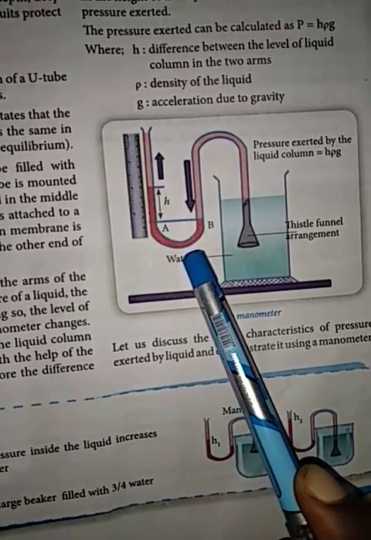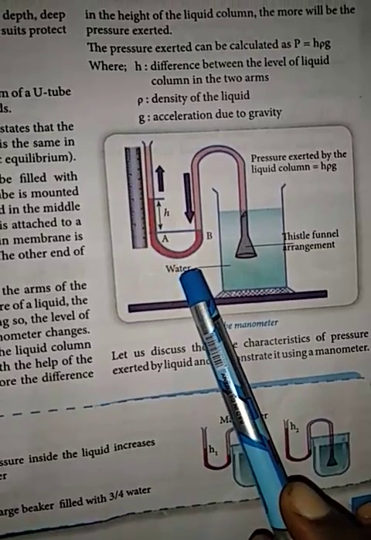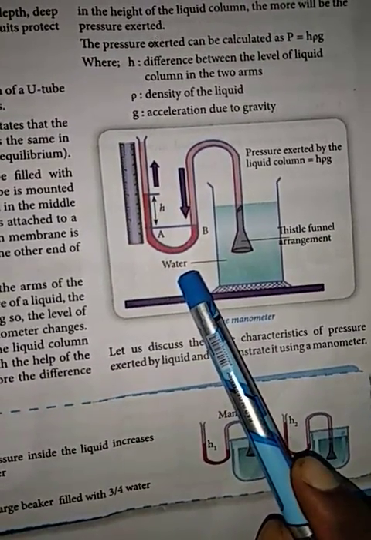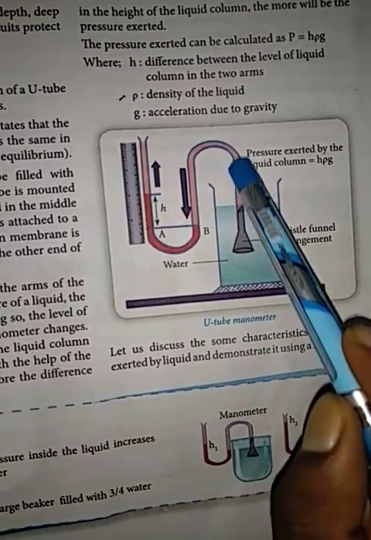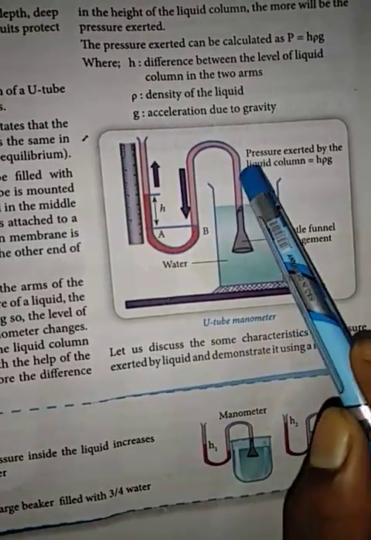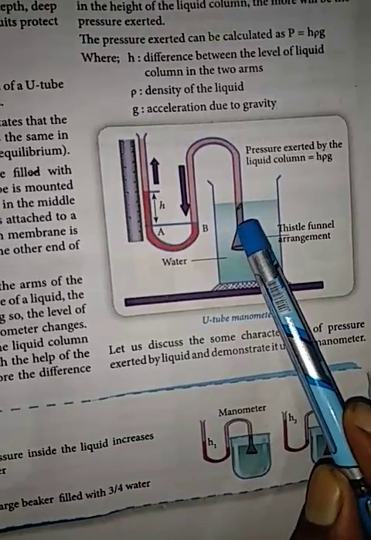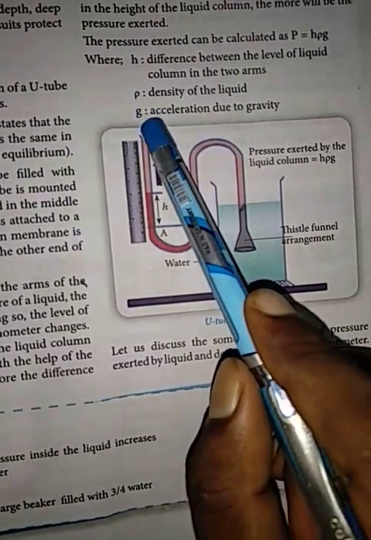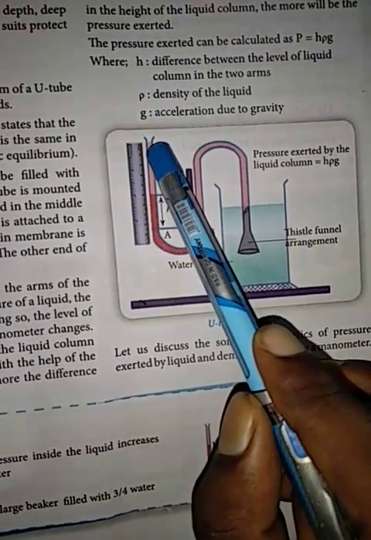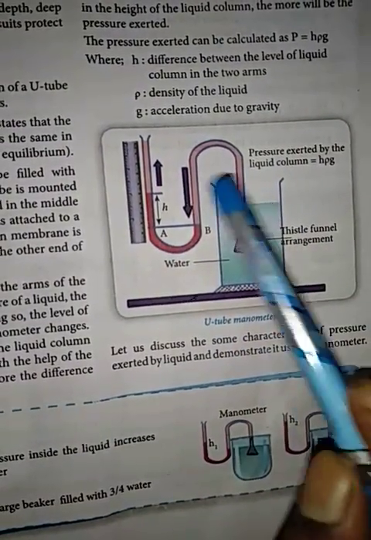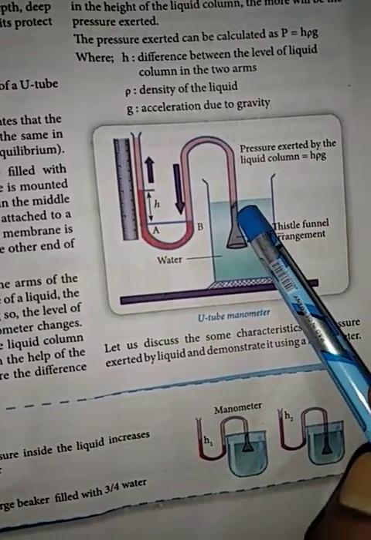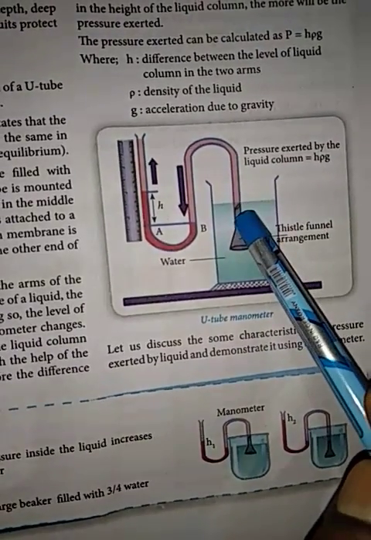Attached to a rubber tube, the piston funnel with a thin membrane is at the closing edge of the rubber tube. This is the U-shaped rubber tube. One end of the rubber tube is attached with the piston funnel, and the other end of the U-tube is left free. This is one end, and this is another end. One end is left free, and another end is attached with the piston funnel.